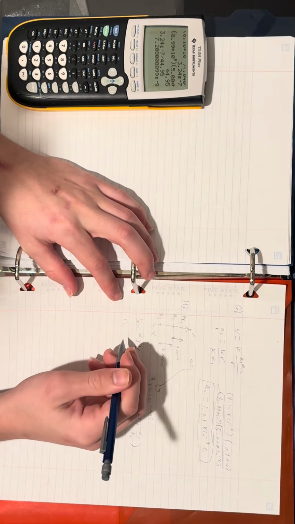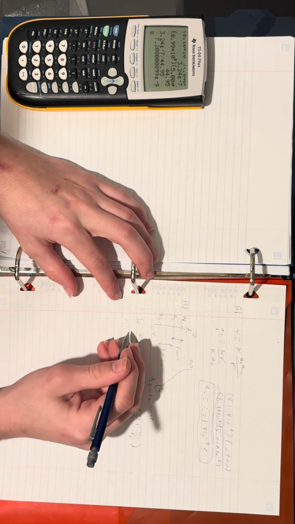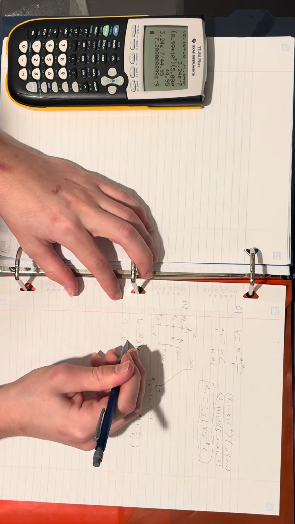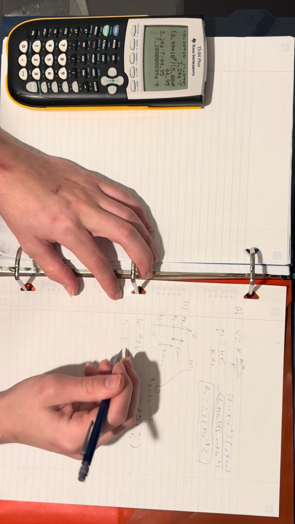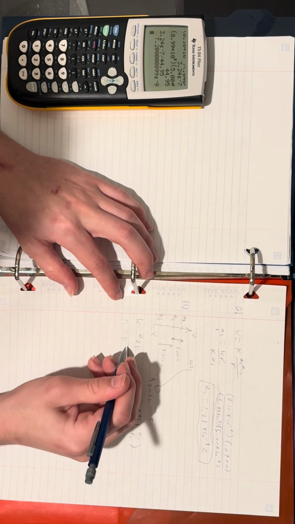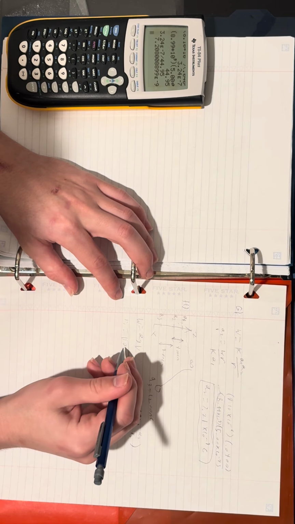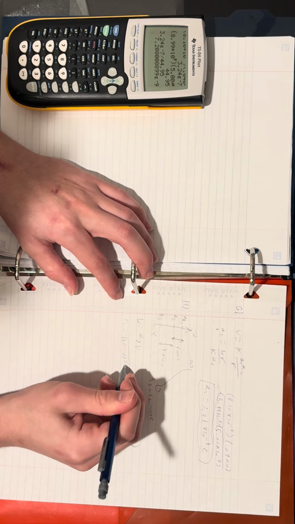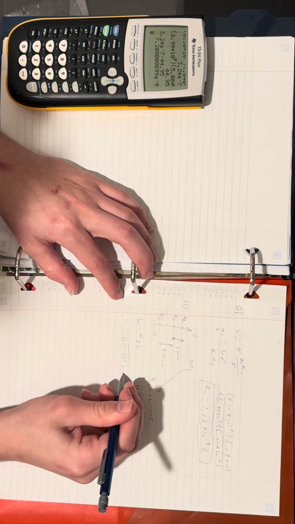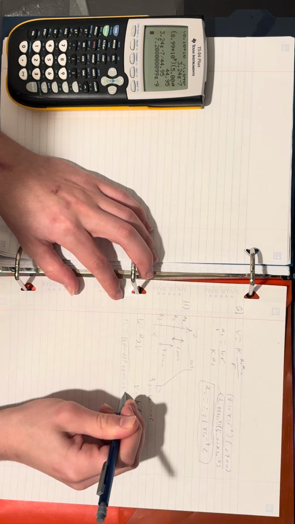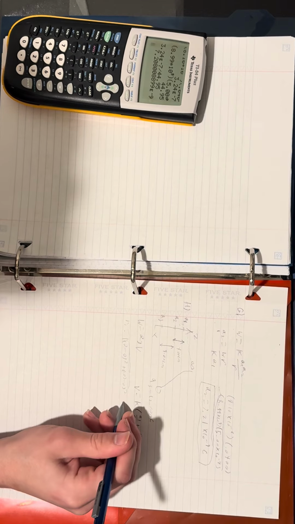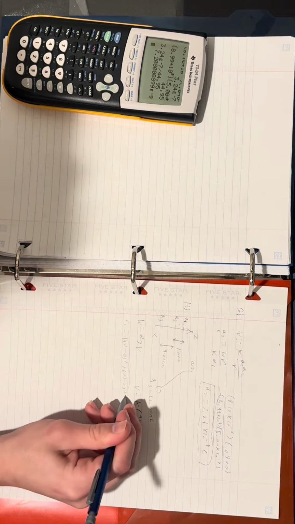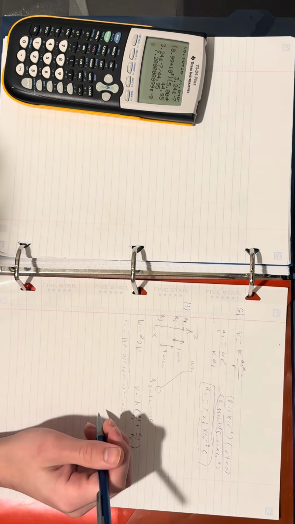R1 from charge 1 to 3: you're going to have to square both of these and take the square root to get the distance, so it's the square root of y minus 0 squared plus 0.03 minus 0 squared. It should just nullify it and give 0.03, because we squared it and then square rooted it, it just goes back.